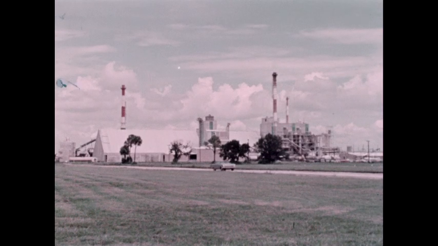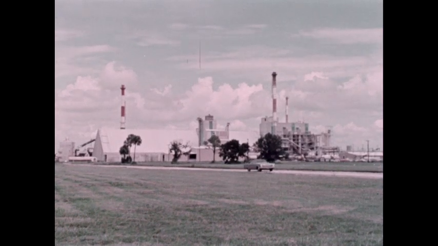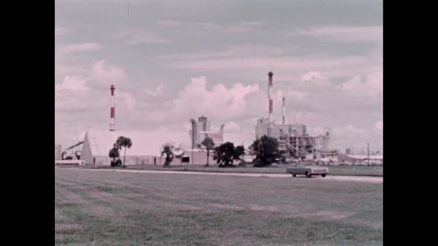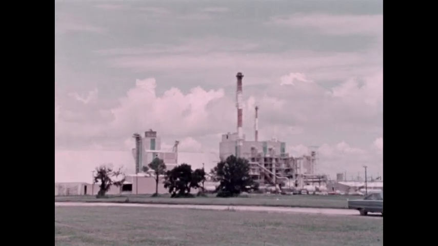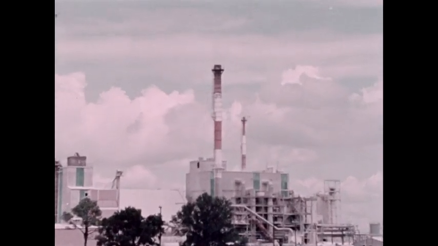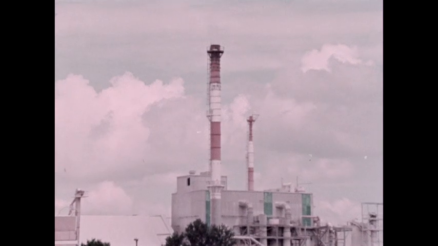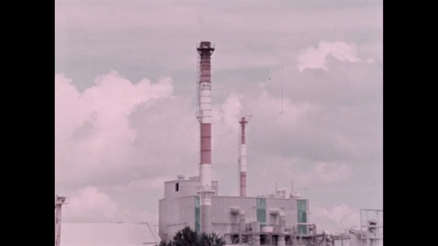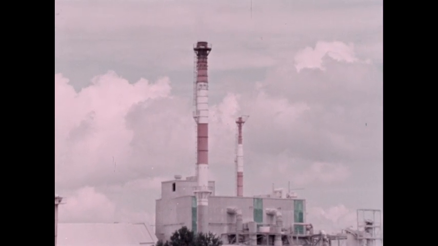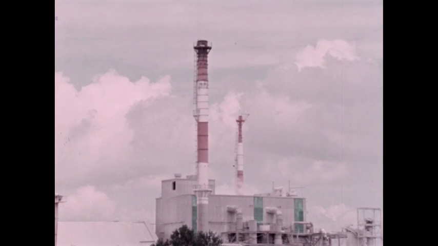Another invisible pollutant discharged into the atmosphere, uncontrolled. Small amounts of hydrogen fluoride can be harmful to vegetation. You cannot see the fluoride being discharged into the atmosphere from these stacks. What you see are particulates. The fluoride, which is harmful, is invisible.